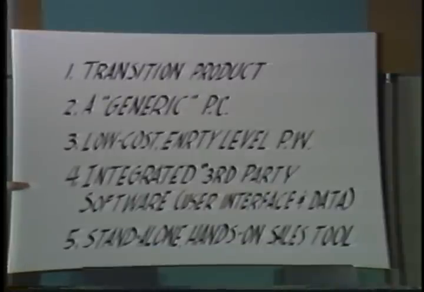Fourth, Lone Star is a flexible, expandable product that allows third-party software vendors and major account DP staffs to develop value-added applications that have a consistent user interface and can share data. Fifth, Lone Star is a standalone product that can be loaned to our customers and our sales force to provide the hands-on experience required to appreciate what makes our workstation products unique.